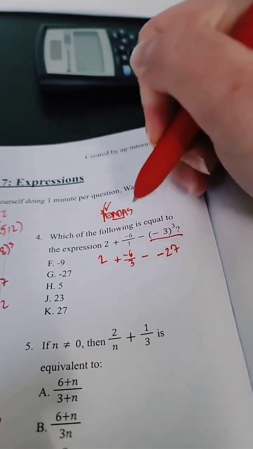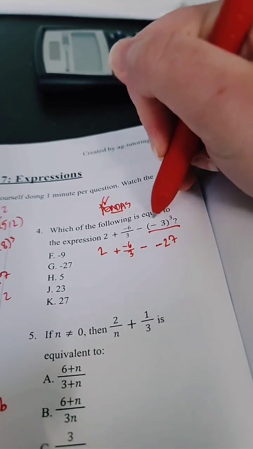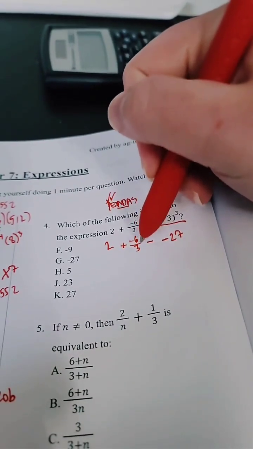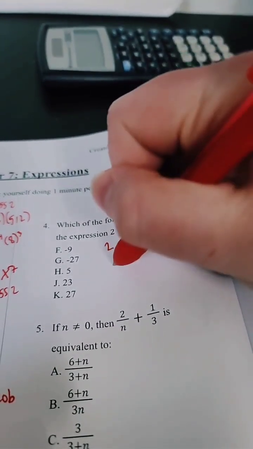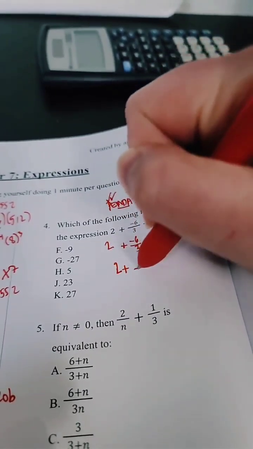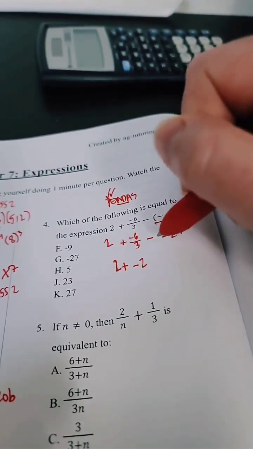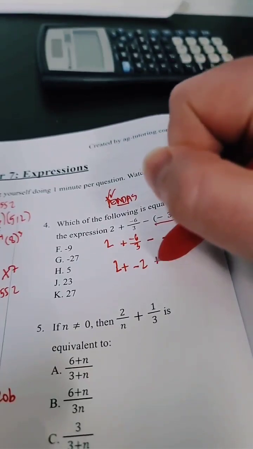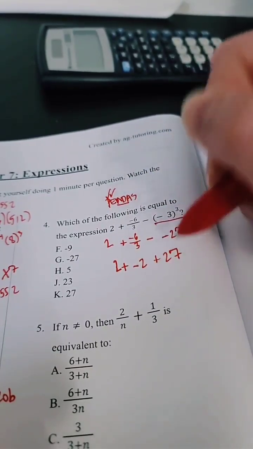Now we're going to do multiplication and division from left to right if we have any. So we do have division right here. We have the -6 divided by 3. So this is going to be 2 plus -2. And then minus a minus is a plus, so I'm just going to go ahead and make that plus 27.